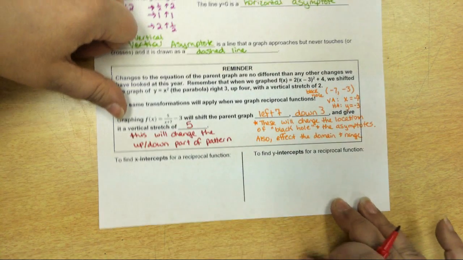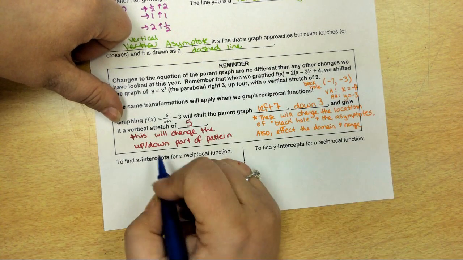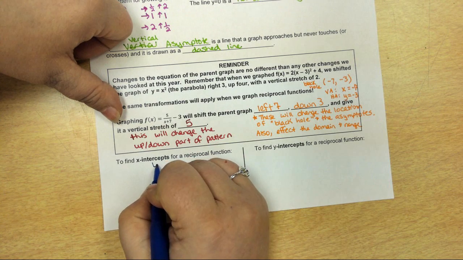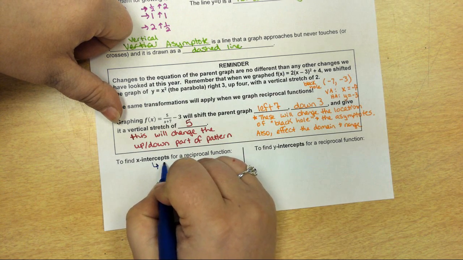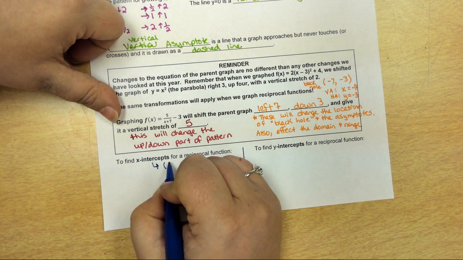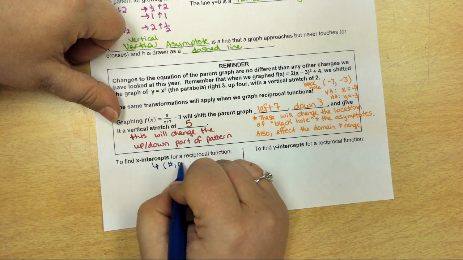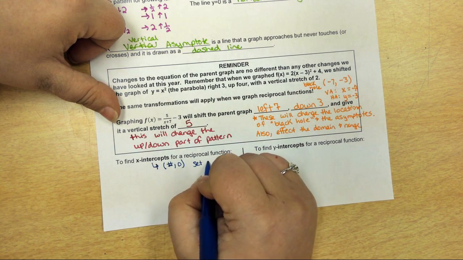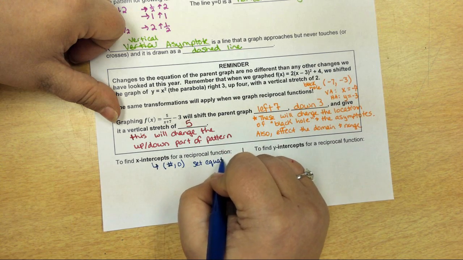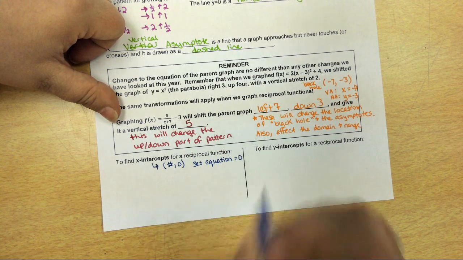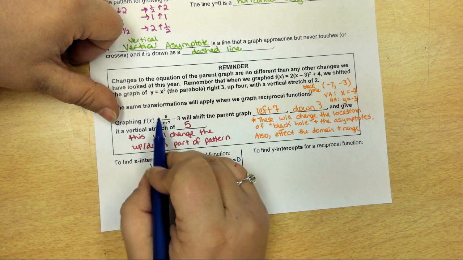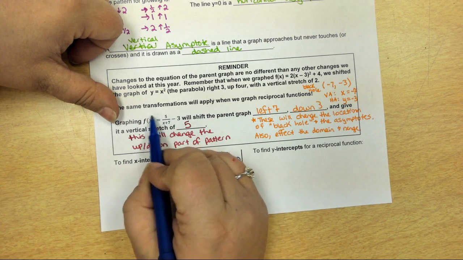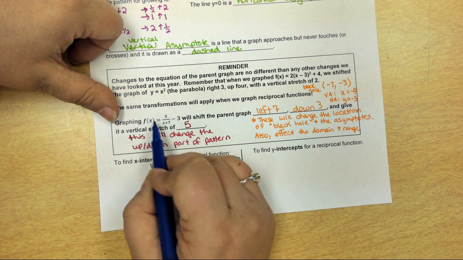Okay, next, to find x-intercepts. X-intercepts always look like a number, then 0. To get your x-intercept, you will set your equation or your y value equal to 0 and solve. So if I use the same equation right here, another name for y is f of x.